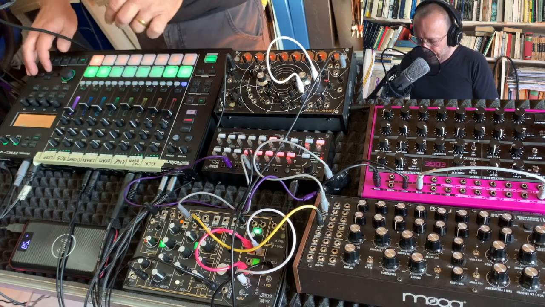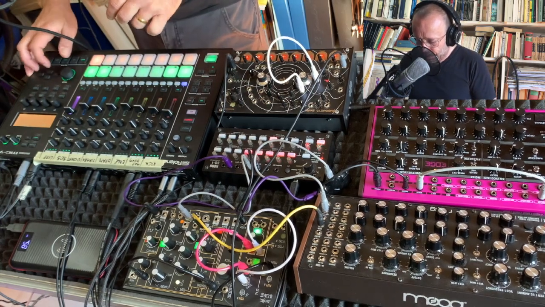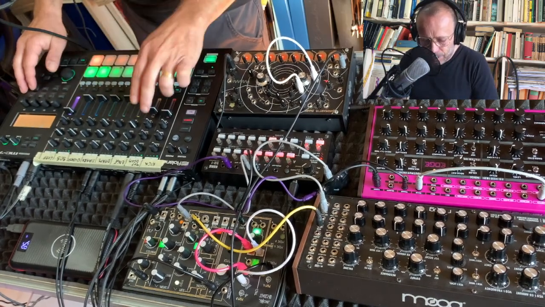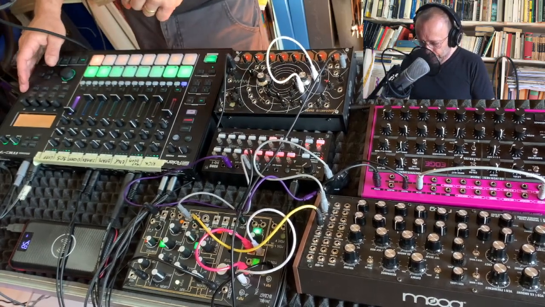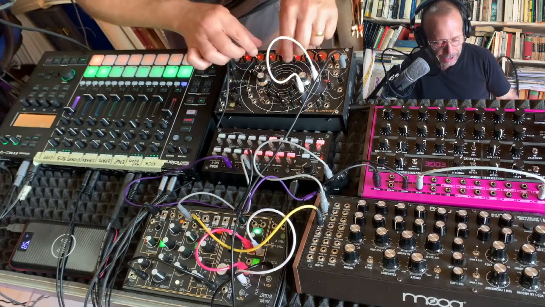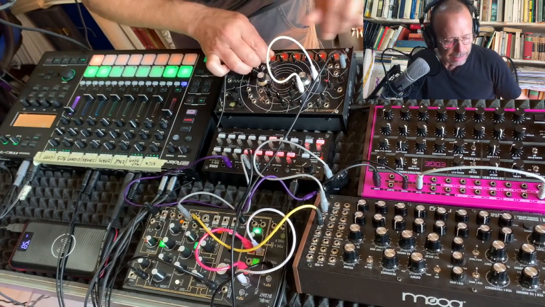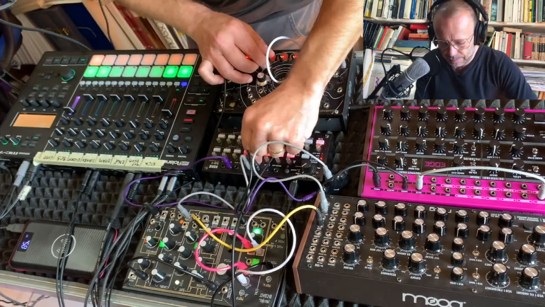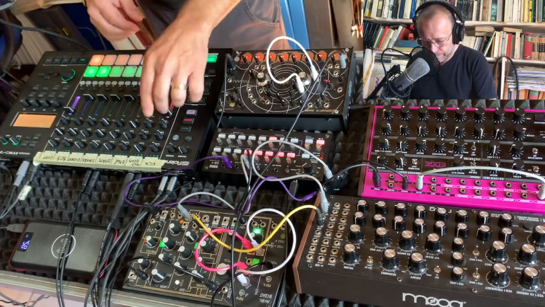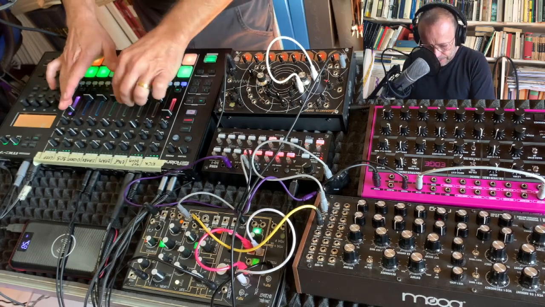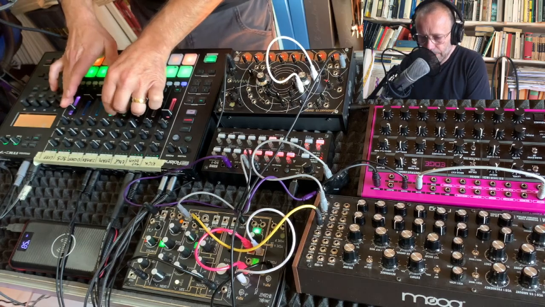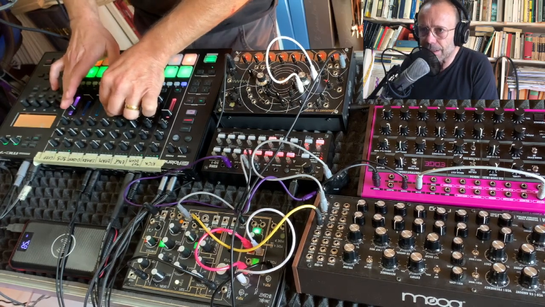Okay, and I can change, for example, the kick, and I can turn down all the volume, and I can change the sequencing like this, like this. The Swarm is like a transition, like a DJ, okay, a mix.